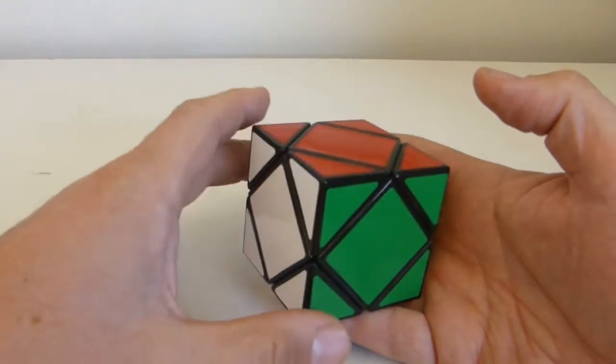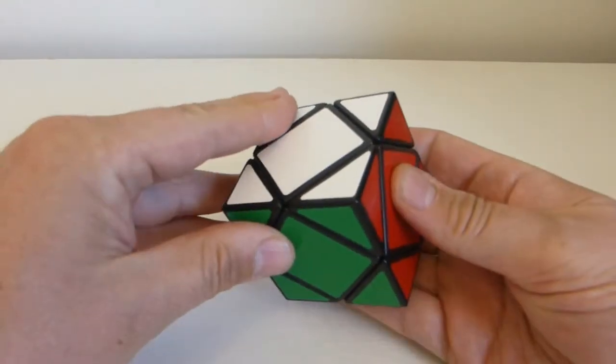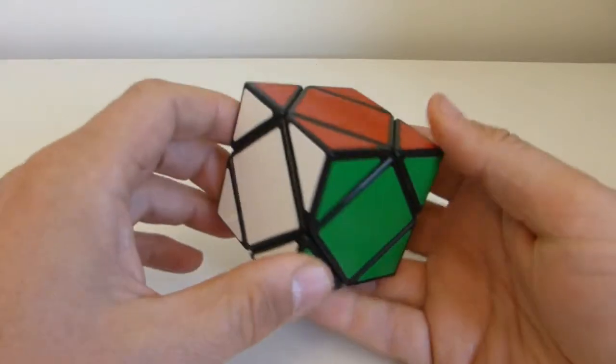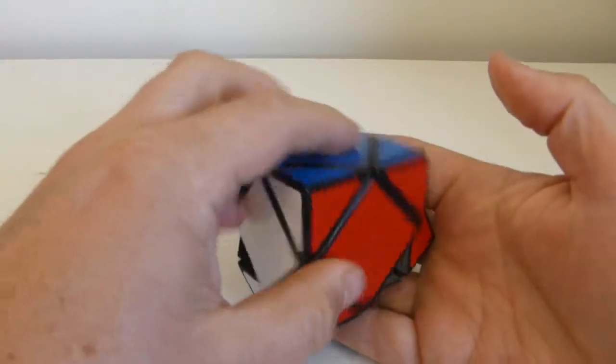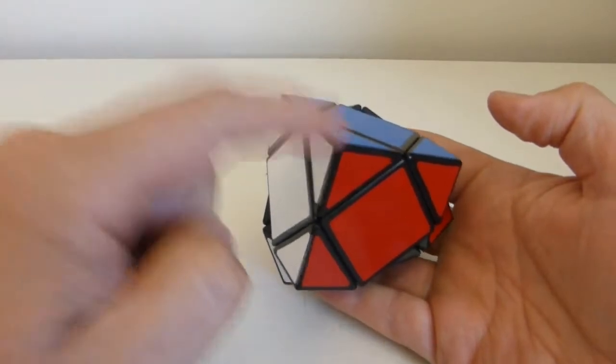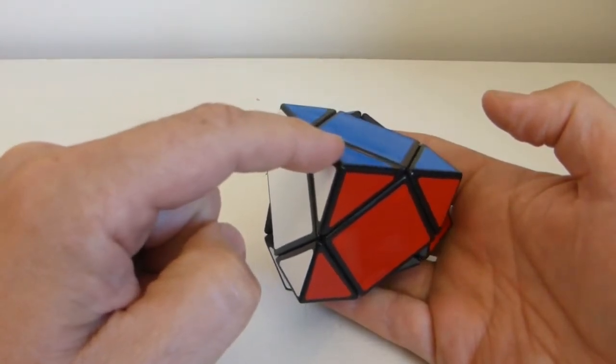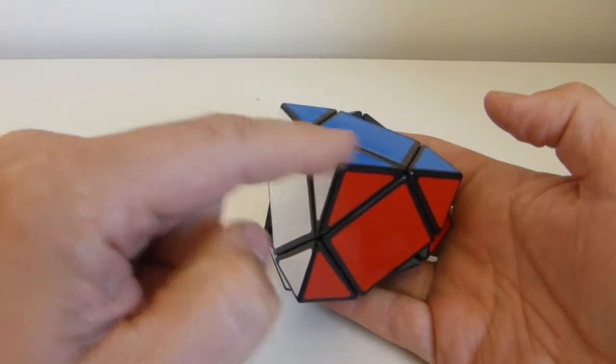Now, of course, if I turned another face like this, I can see that the white, red, green piece is going to move. So I'm not talking about that. I'm just talking any face. Just turn it and go, right, that piece doesn't move. That type of piece is going to be my piece 1, and in this case it's a corner.